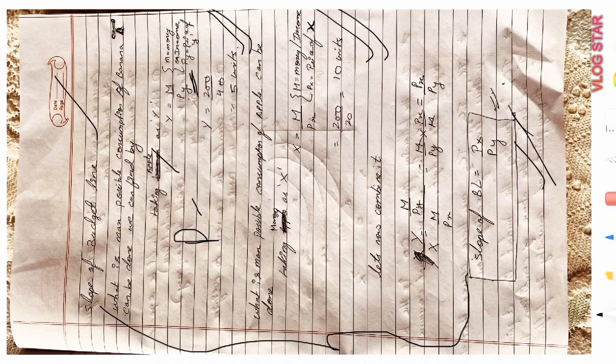So now we got X, and Y also, that is 10 and 5. After that, Y upon X, we'll just combine the two formulas, that is M upon Py and M upon Px. So cross multiplying it, we are left with Px upon Py. So that is the slope of the budget line. That's how this Px upon Py comes from here. This is the only thing which you need to know.